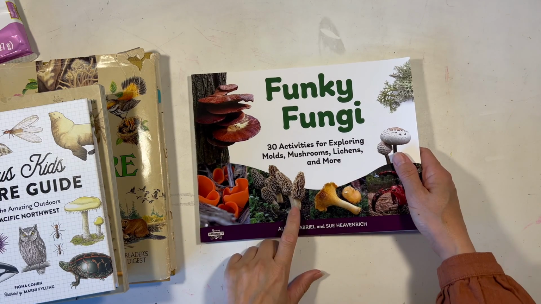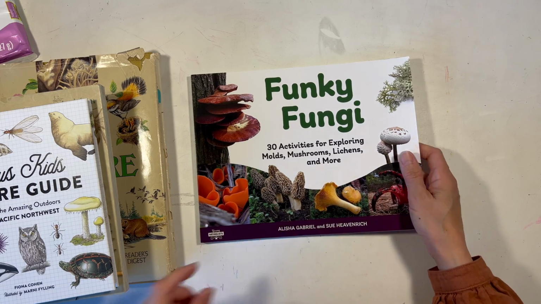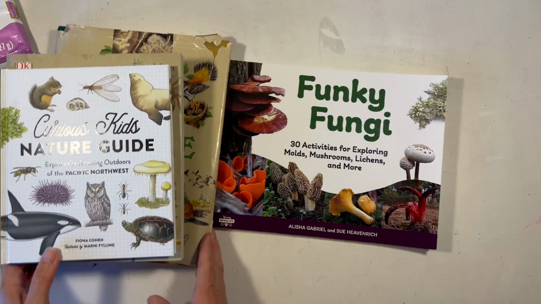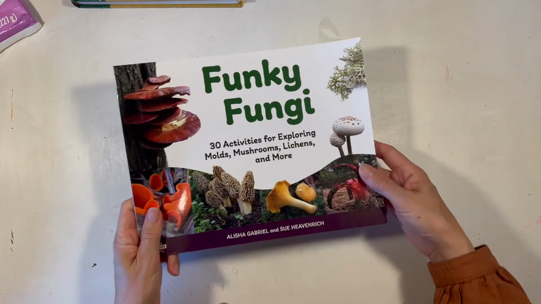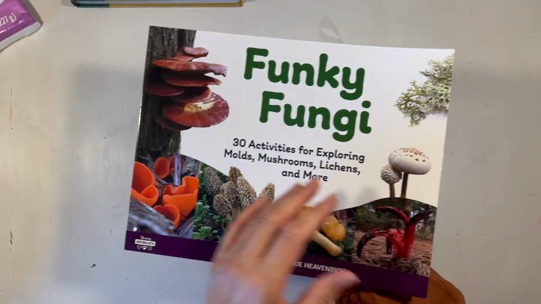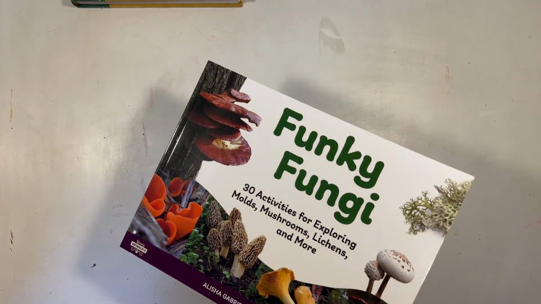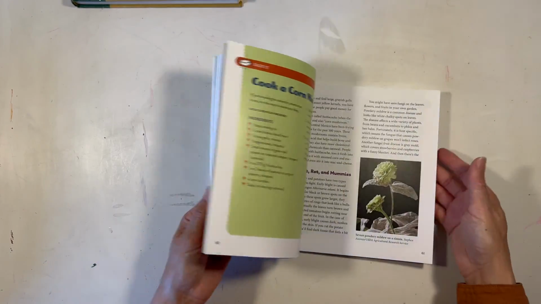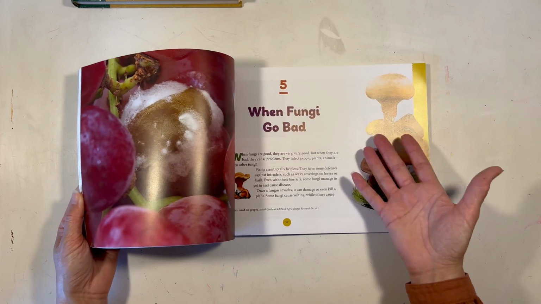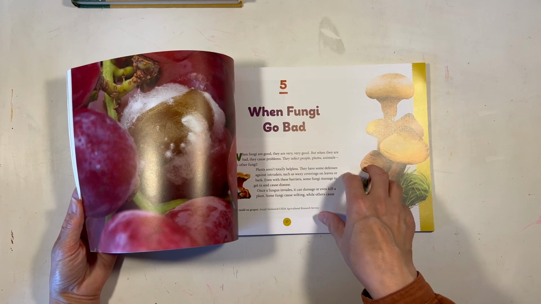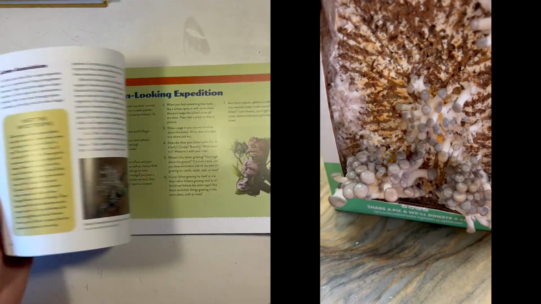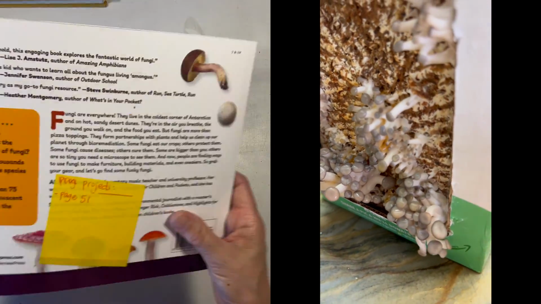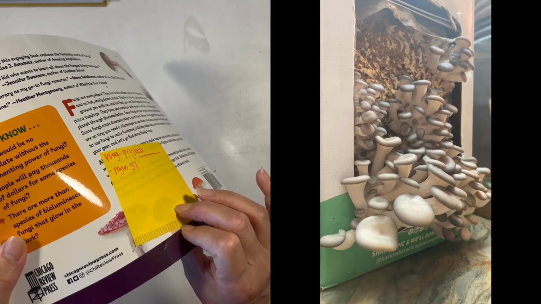I should have shared this one with the activity books. This one's called Funky Fungi, and this one is not just informative, but it has a lot of projects that you can do. So we really like our hands-on projects for our units. The only project that we did, and it wasn't even necessarily inspired by this book, was our mushroom growing kit. However, there are some in here that I'll mark at the back of the book.